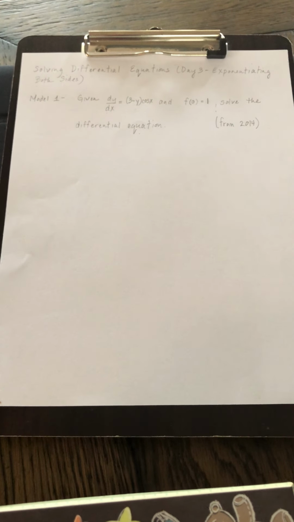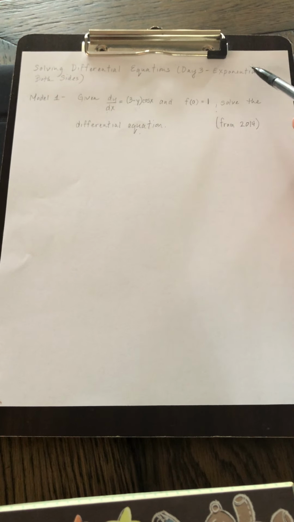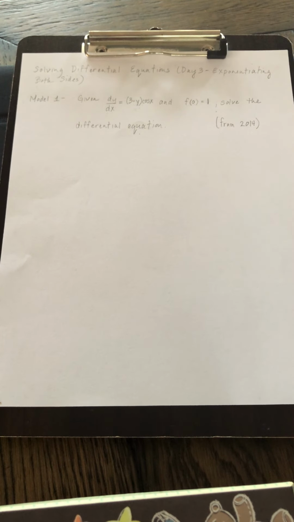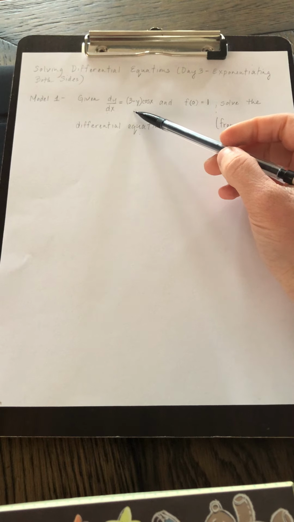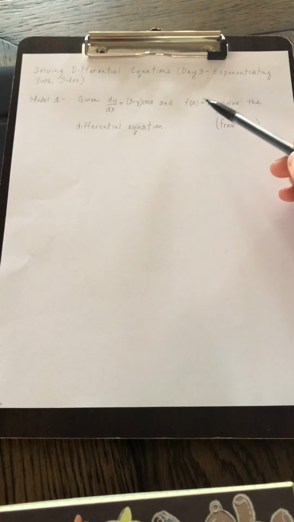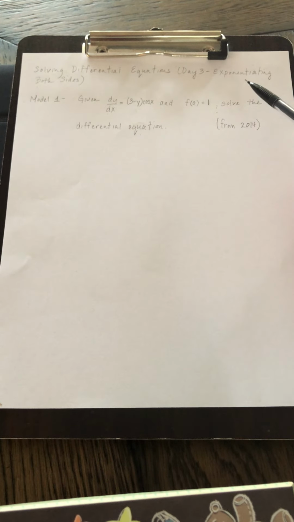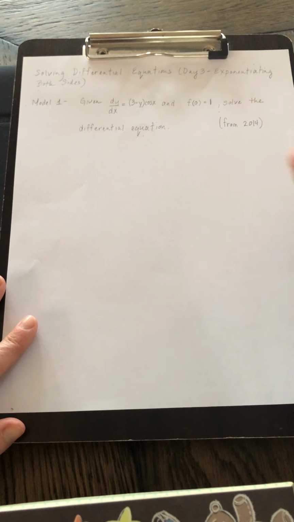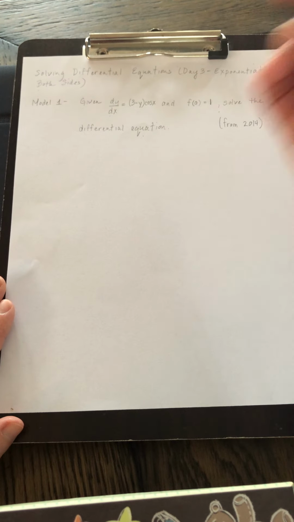Hello everybody, this is day 3 of solving differential equations. Today's focus is going to be what we call exponentiating both sides. Okay, so here is our derivative, here is our initial condition, and we have to solve the differential equation. So it's going to be the same 5 steps.